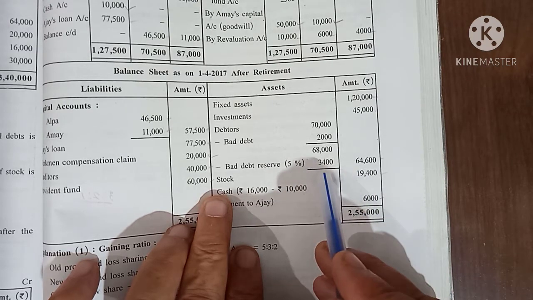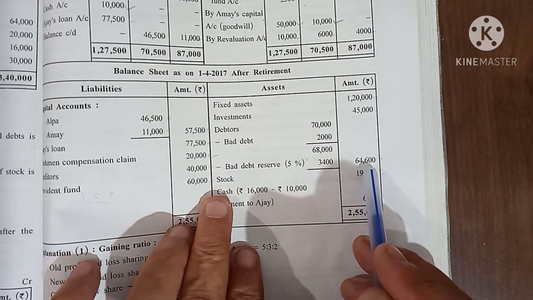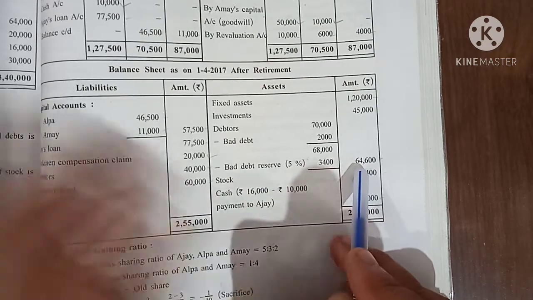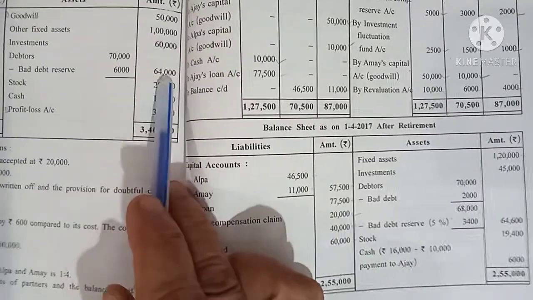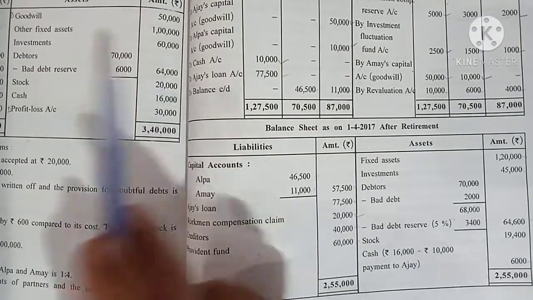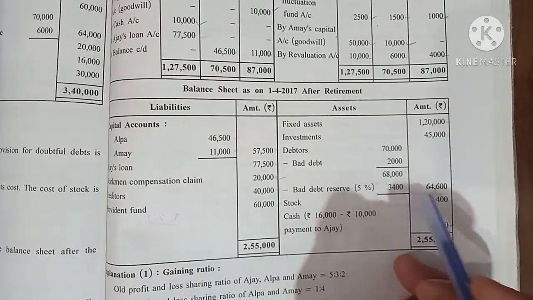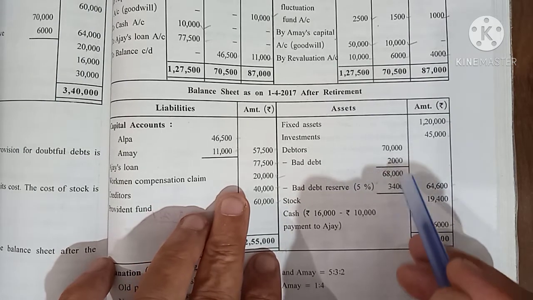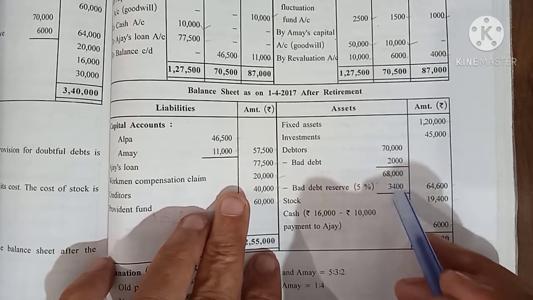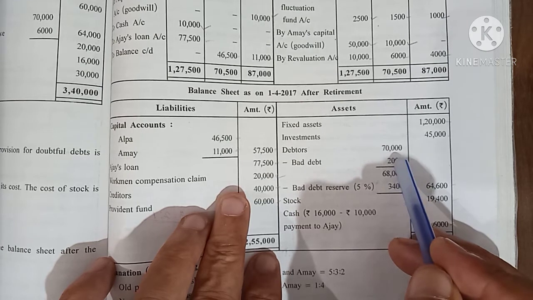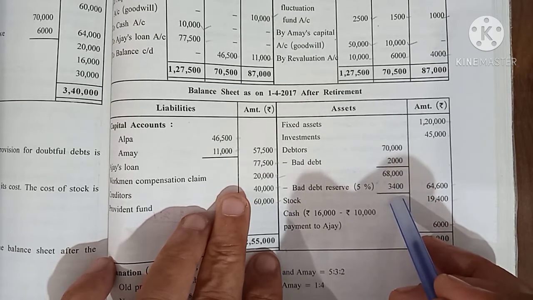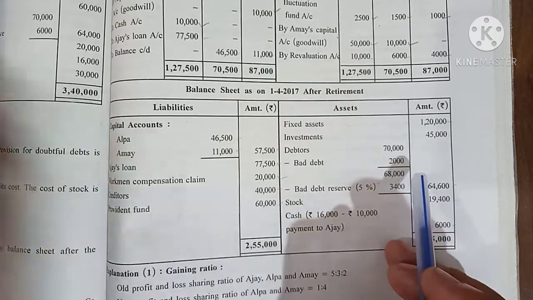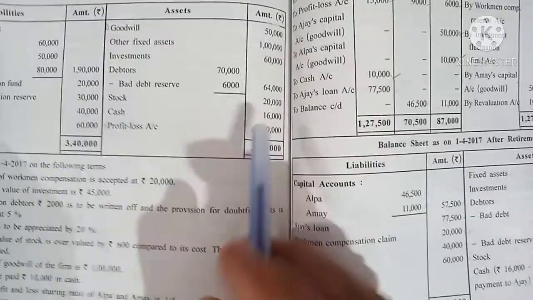So after deducting 3,400, it comes to 64,600, whereas in the old balance sheet it is 64,000. Now the question is there: 2,000 for bad debt and 3,400 for bad debt reserve. Total you are having 5,400. Bad debt of 2,000 and bad debt reserve of 3,400. Total 5,400 is enough, but already you deducted 6,000.